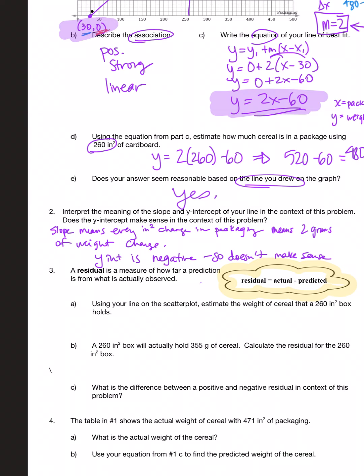It says, using your line on your scatter plot, estimate the weight of the cereal that a 260-inch squared box holds. Now, we've done this before. In fact, we just did it right here. So we already know that our prediction is 480 grams. Again, I'm going to label this prediction. Now, down here, it's letting us know that this box actually holds 355.